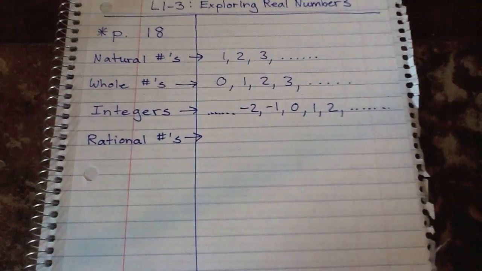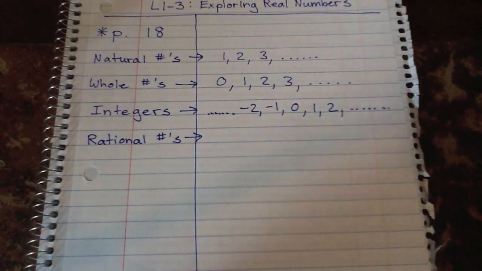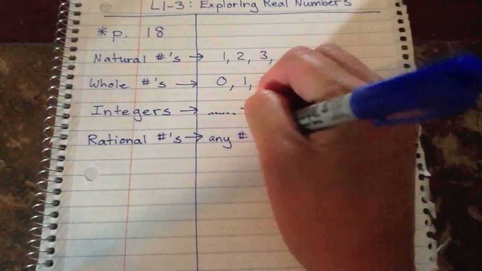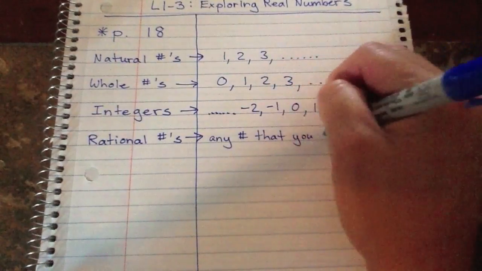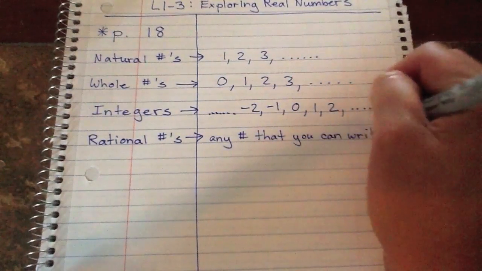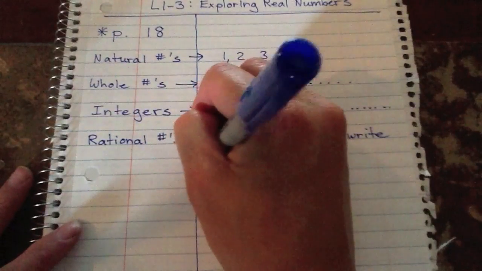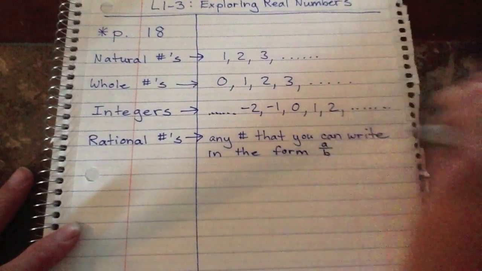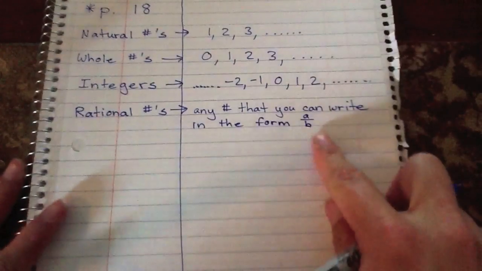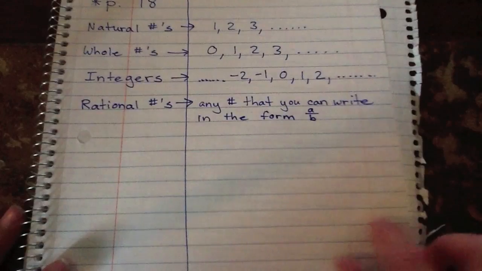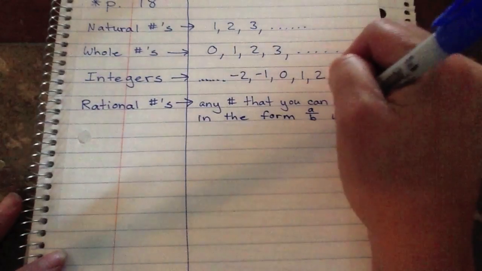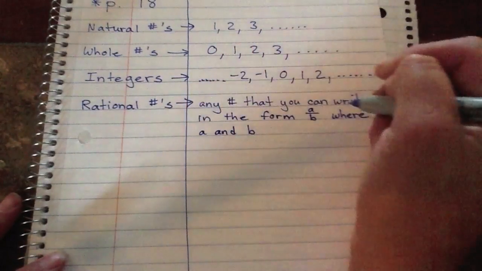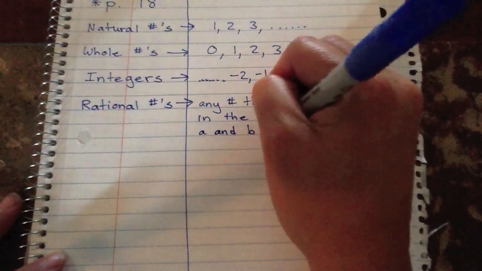So rational numbers are any number that you can write in the form A over B. And A and B are just any numbers where A and B are integers.